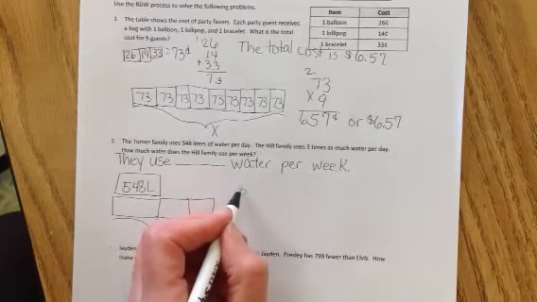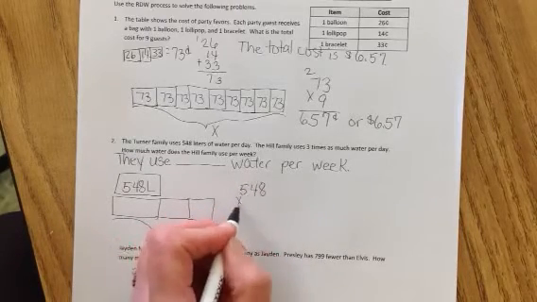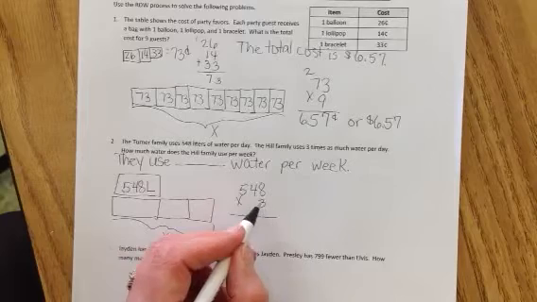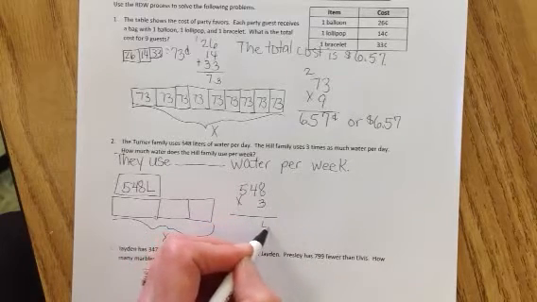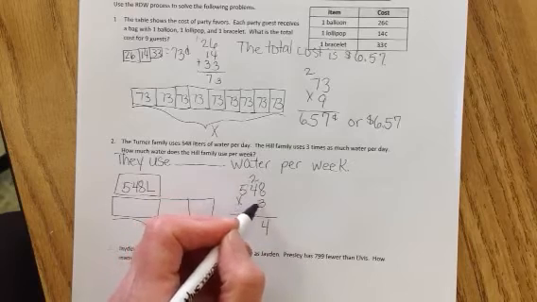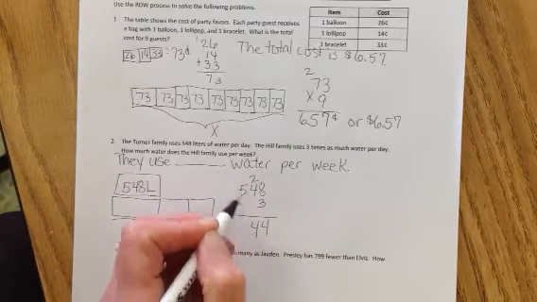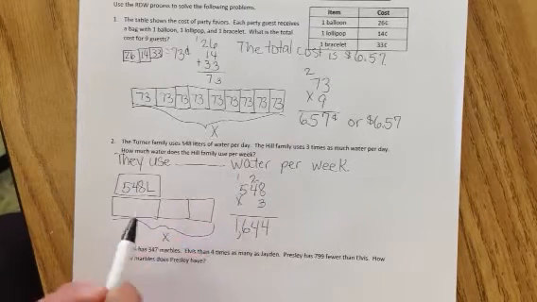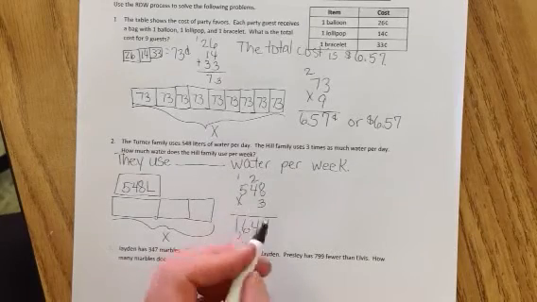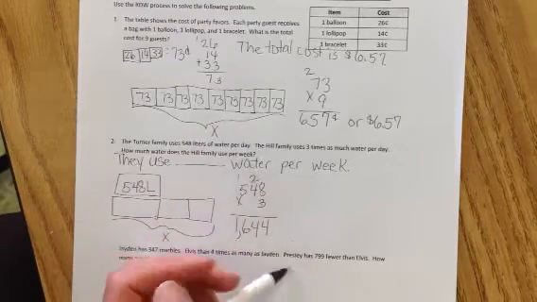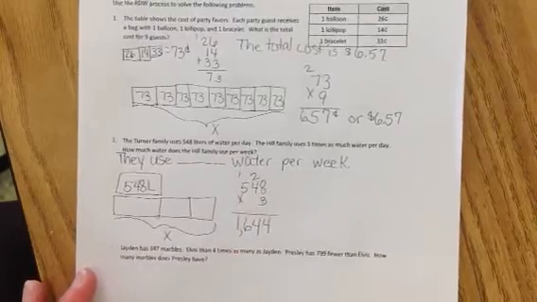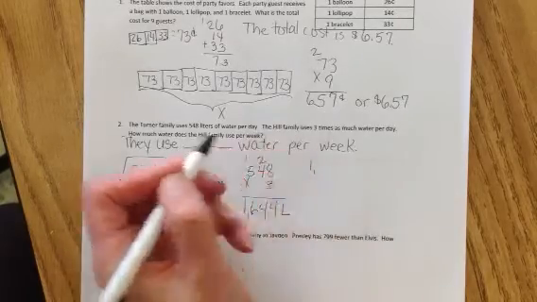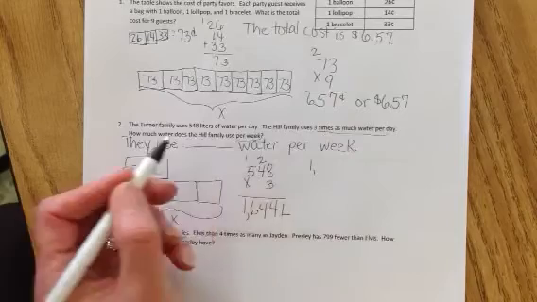So we will take 548 times 3. 8 times 3 is 24. Carry the 2. 3 times 4 is 12, plus 2 more is 14. Carry the 1. 3 times 5 is 15. Carry the 1 is 16. Now this gives me how much they use in a day. The question's asking per week. So I'm going to have to take my 1,644 liters and multiply it by 7. Because this was per day, the question's asking per week.